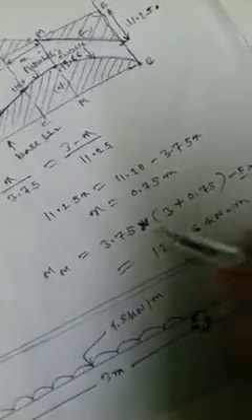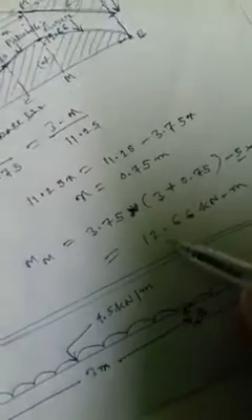This is the moment of UDL, and this is the moment of reaction RA. The summation of these two will be the moment at point M. As the reaction force is upward, it is positive, and the UDL is acting downward, so it will be negative. So the summation will be 12.66 kilonewton meter.